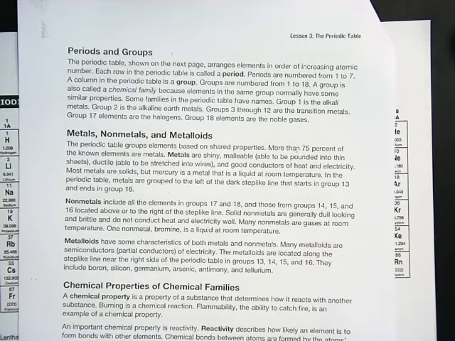A group is also called a chemical family because elements in the same group normally have some similar properties. Some families in the periodic table have names. Group 1 is the alkali metals. Group 2 is the alkaline earth metals. Groups 3 through 12 are the transition metals. Group 17 elements are the Halogens. Group 18 elements are the noble gases.